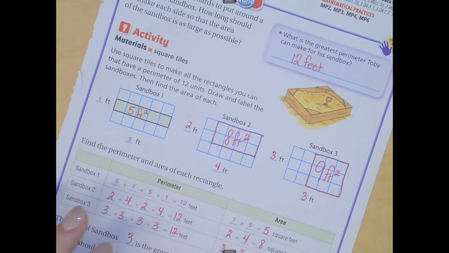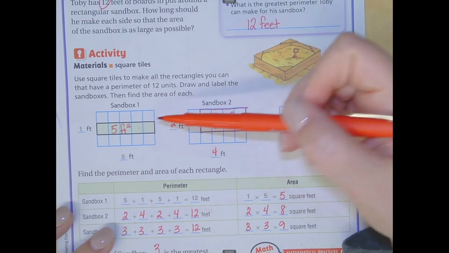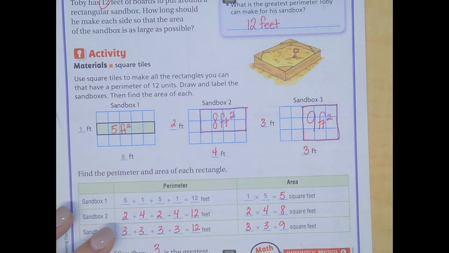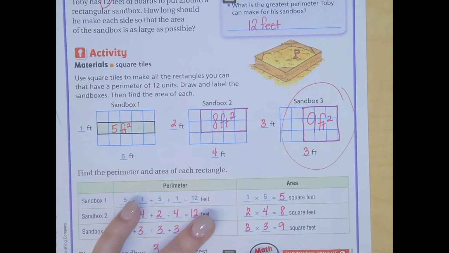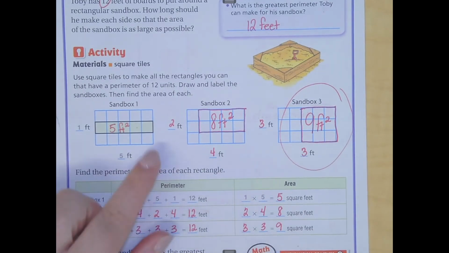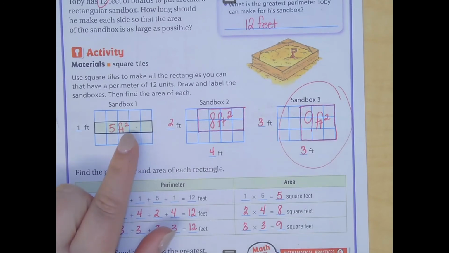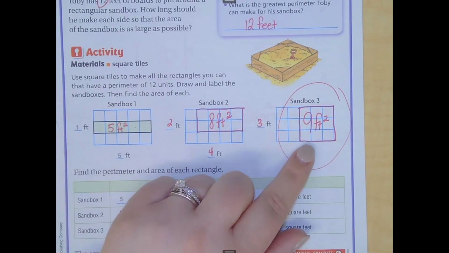Go back to the front page. We had 3 rectangles. 5 feet, 8 feet, 9 feet. Which one had the greatest area? This one. So what are you noticing and is the pattern? These long rectangles do not cover a great area. The closer you can get to a square shape, the larger your area.